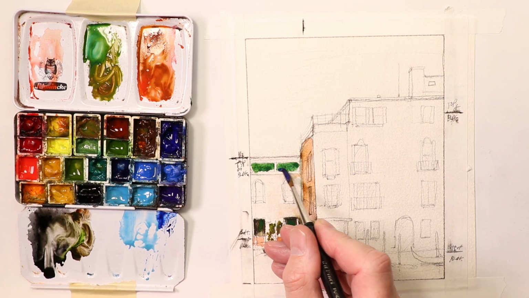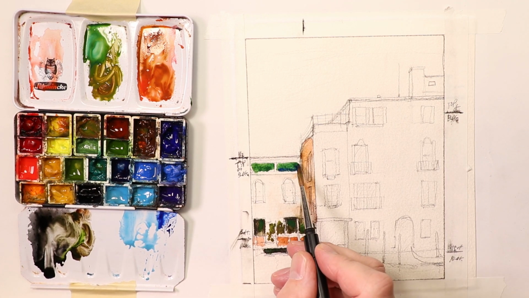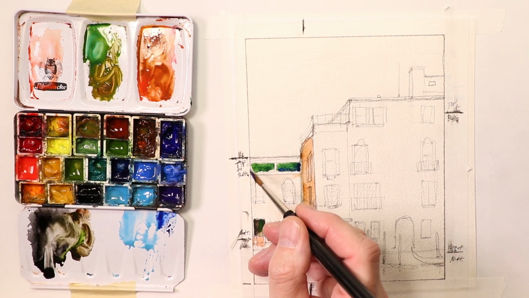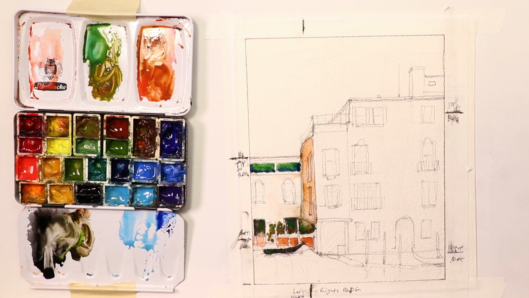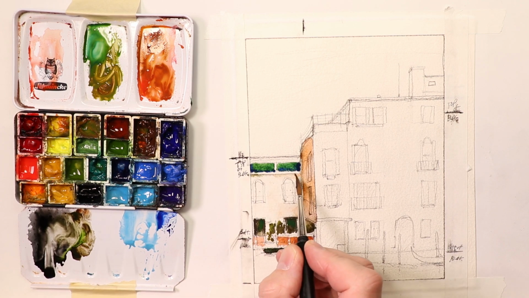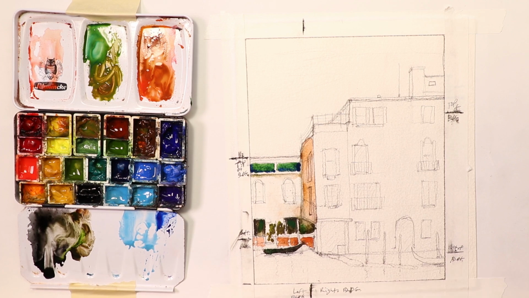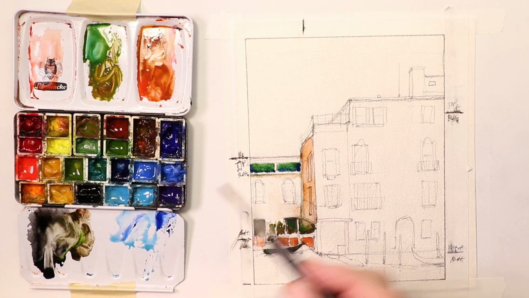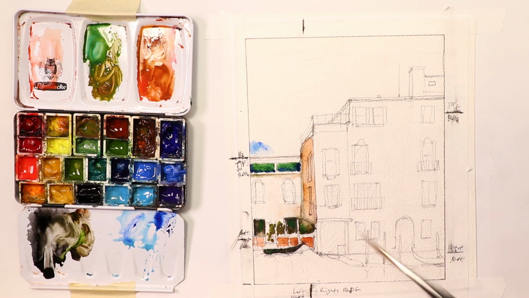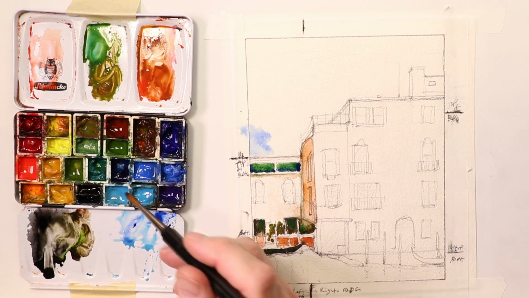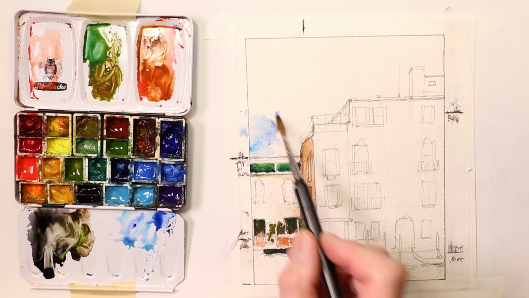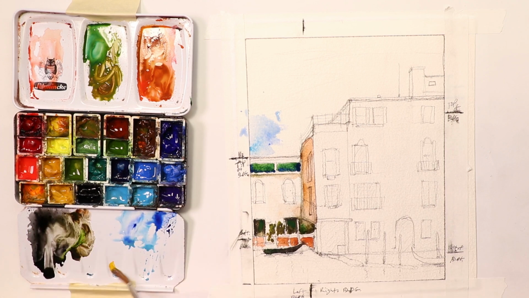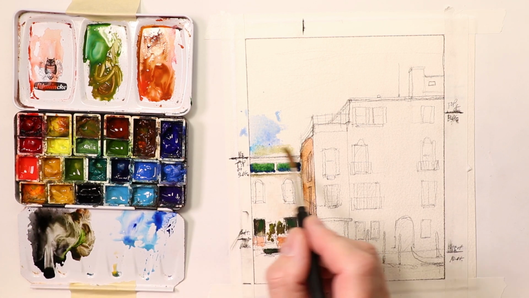French ultramarine blue. Here we're just trying to get the darks really good. A little bit of sky color up here just to give us some sky color. Orange. There's some orange along here.